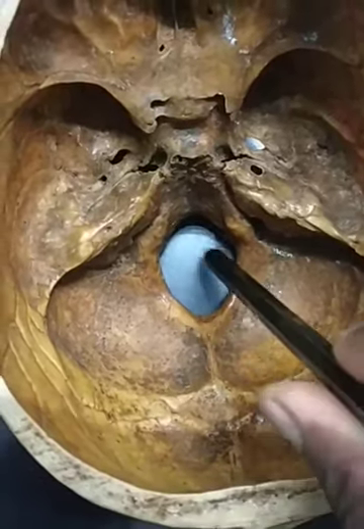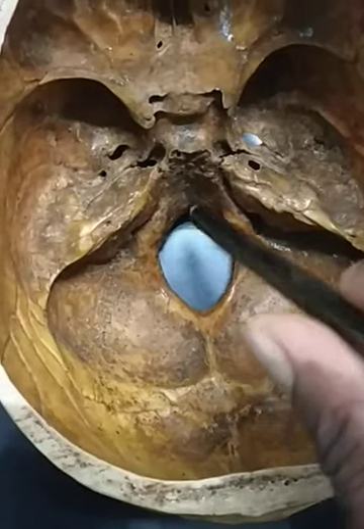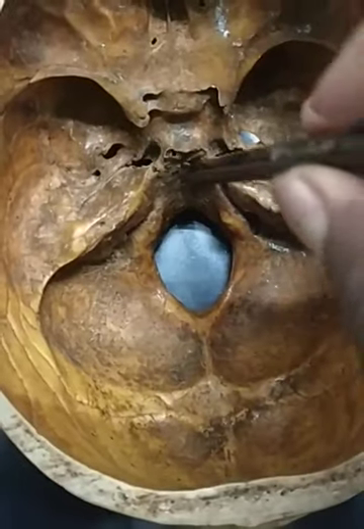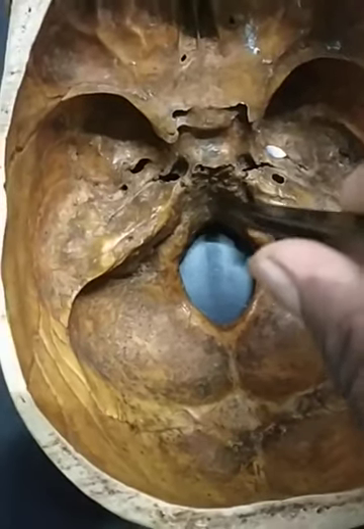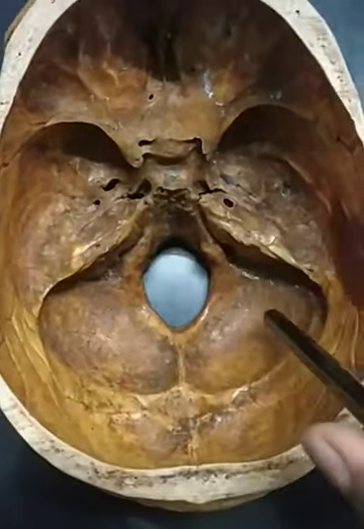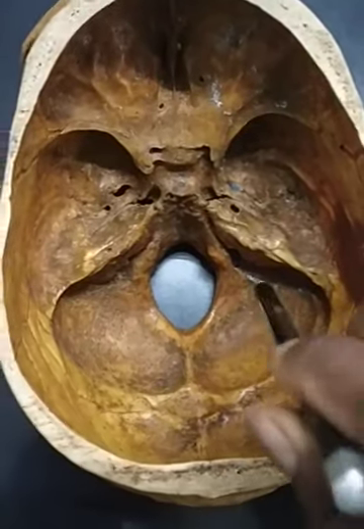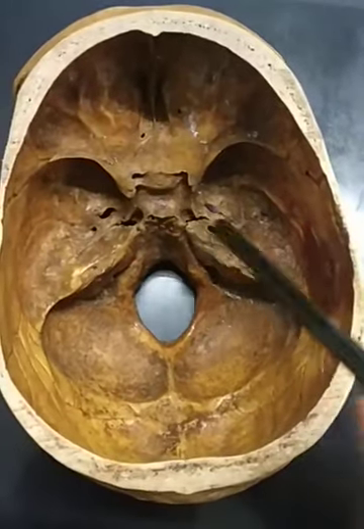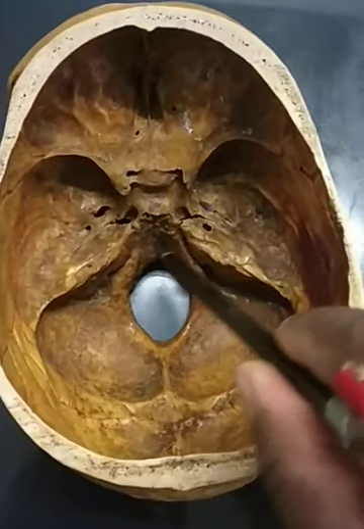Next, here we can see the lower part of the medulla oblongata, and the anterior part is in relation with the clivus. This is the clivus of the basiocciput bone. This is the posterior cranial fossa. We have already discussed the anterior cranial fossa and middle cranial fossa; this is the posterior cranial fossa.